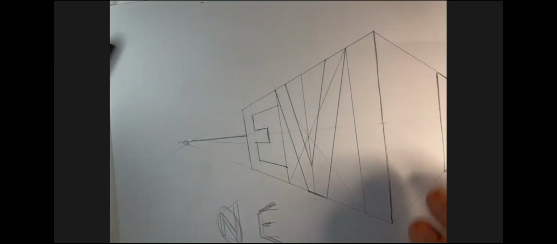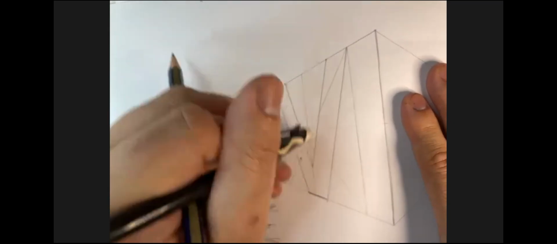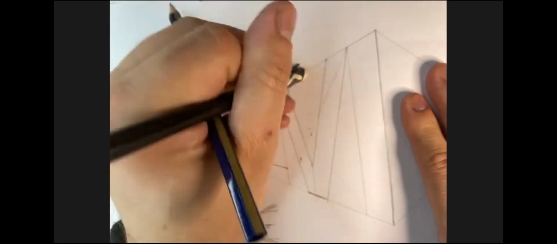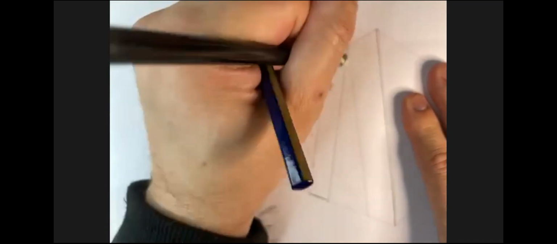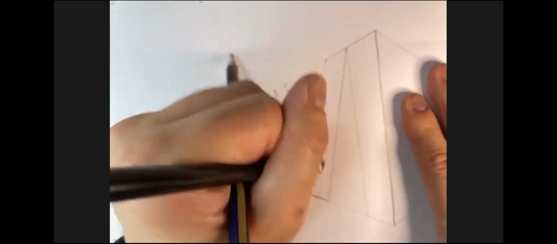So there's a lot of lines there, but if you rub them all out, you can then reveal your V shape.